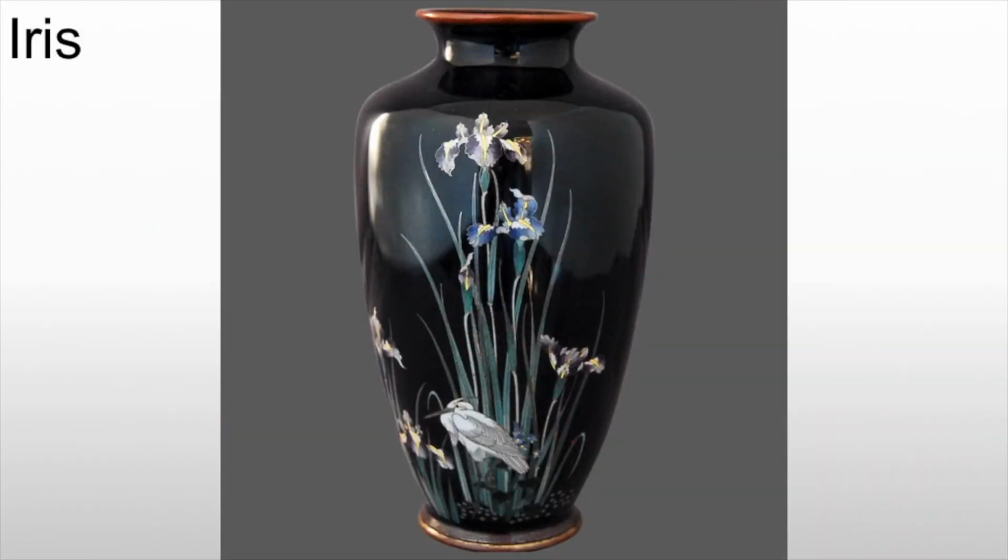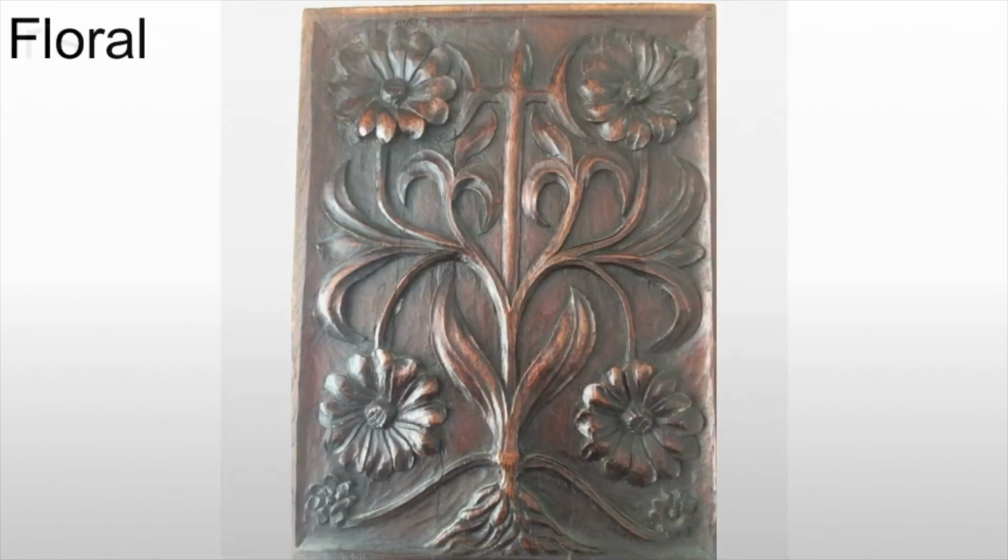We'll see the use of the iris. The iris is very common. It's seen as very proud, very linear. It has a certain delicacy to it that speaks to the period, so they use it quite regularly.